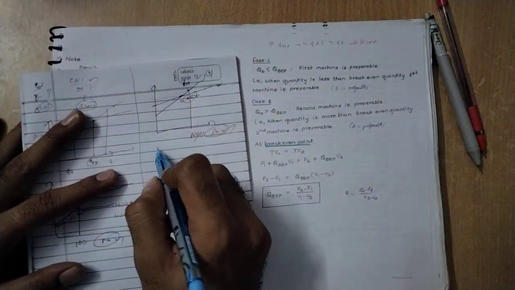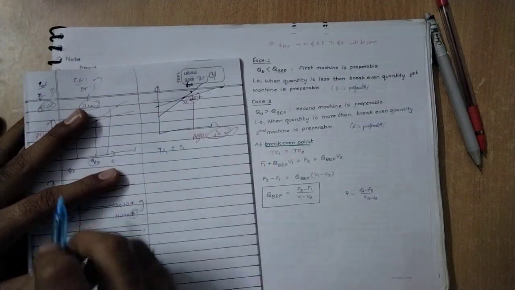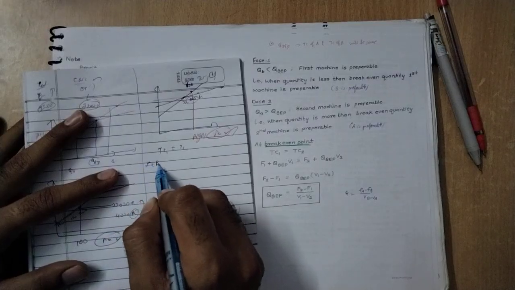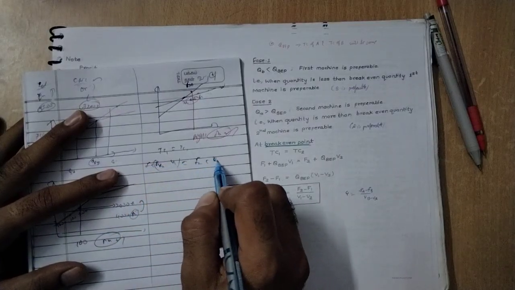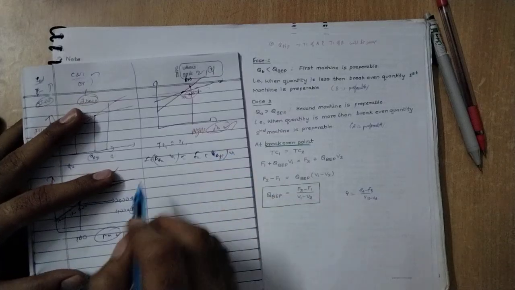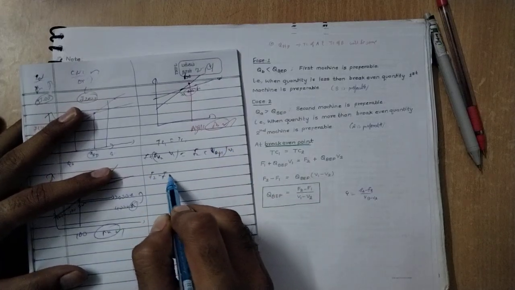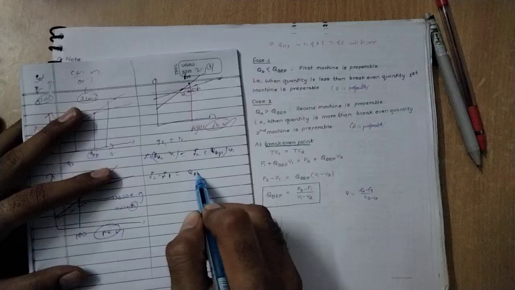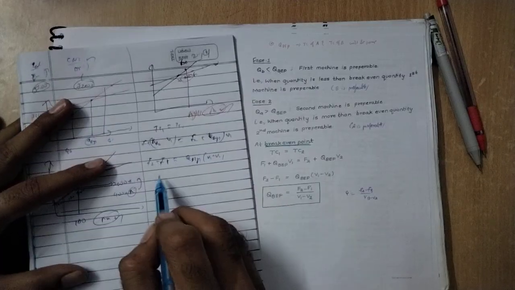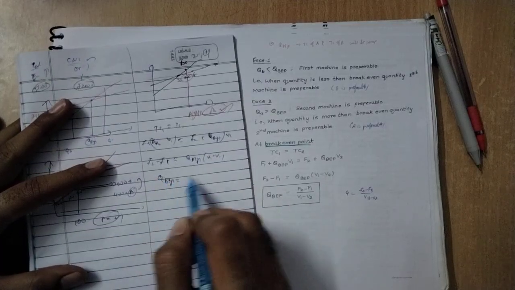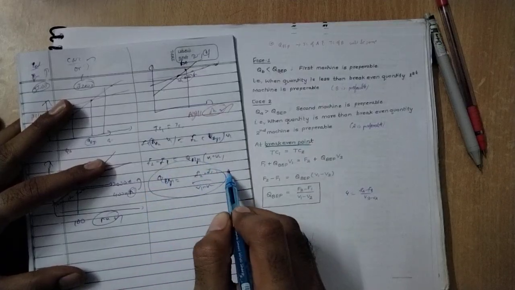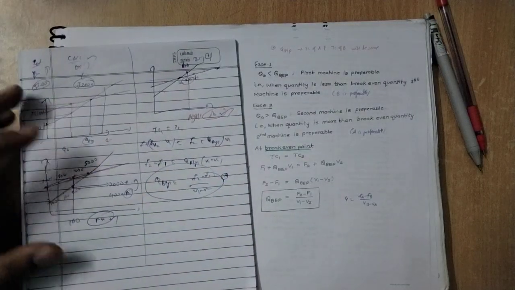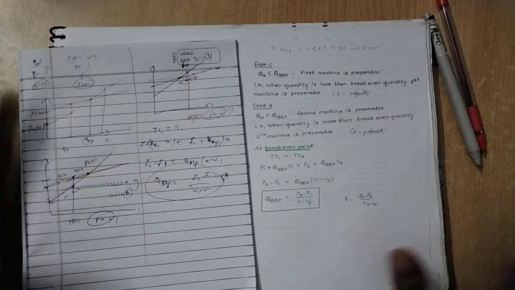So at the break even point, total cost 1 equals total cost 2. F1 plus break even quantity into variable cost V1 equals F2 plus break even quantity into V2. So F2 minus F1 equals Q of break even point into V1 minus V2. So Q of break even point equals F2 minus F1 divided by V1 minus V2. I think you can understand, just a basic thing, no need to confuse yourself.